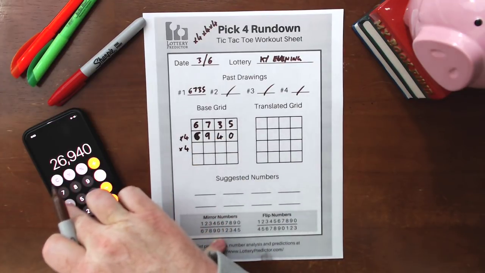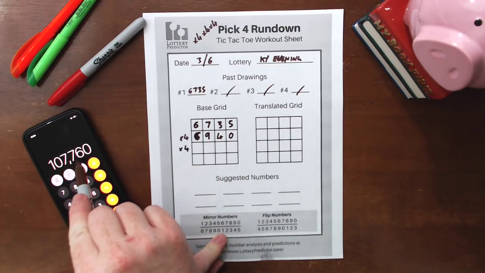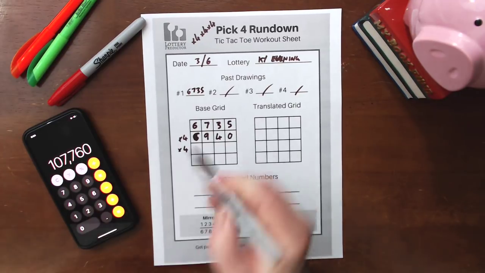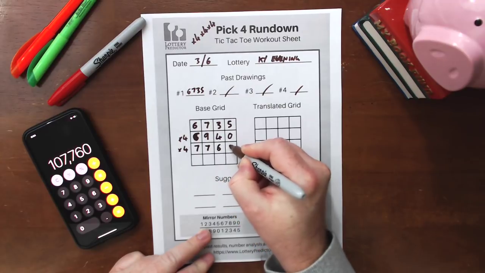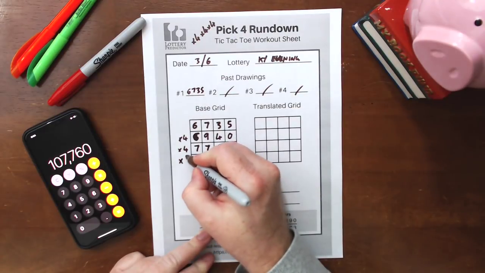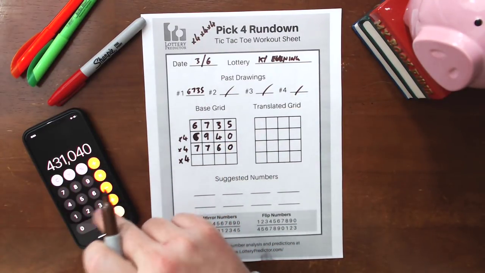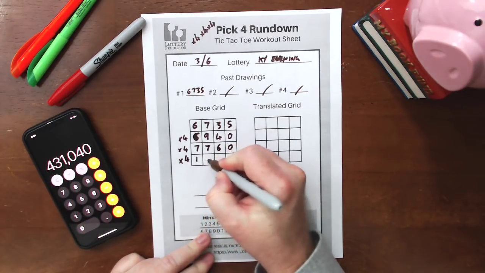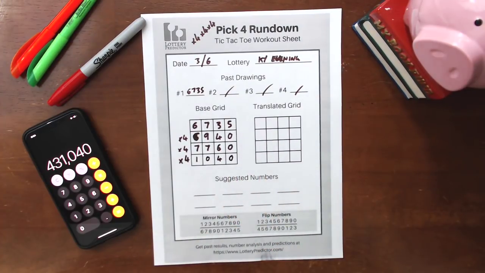That gives us the last 4 numbers, 7760. So just these 4 numbers here, 7760. And then one more time to make it a 4x4x4, multiplying that result by 4 again, which gives us 1040. There you go. Now that's our base grid.